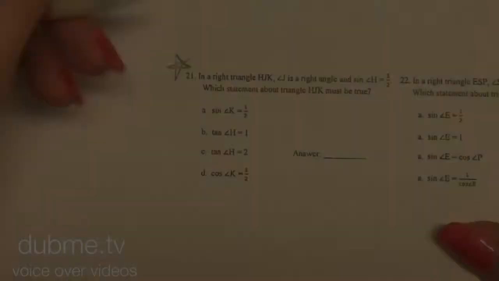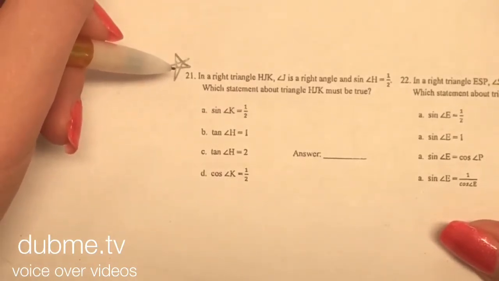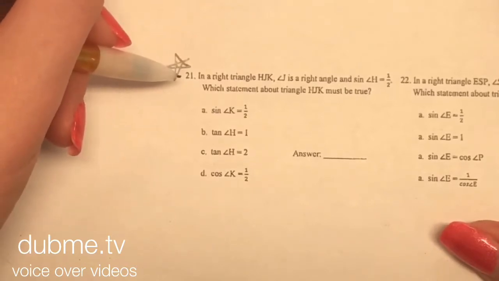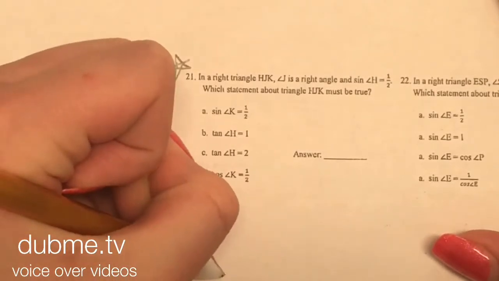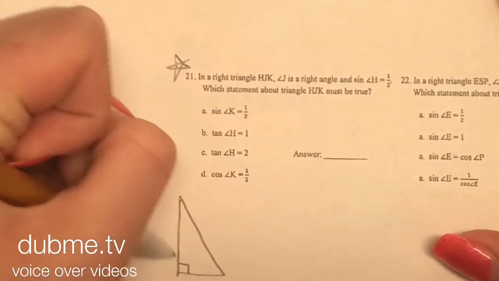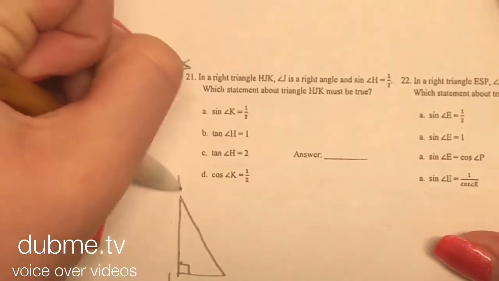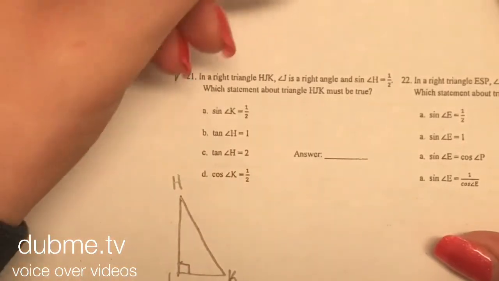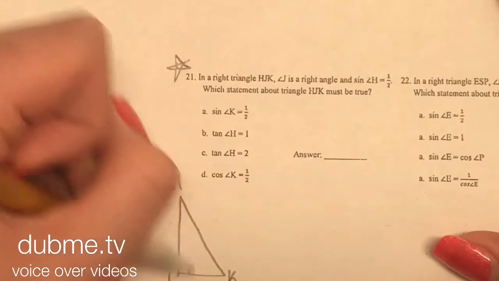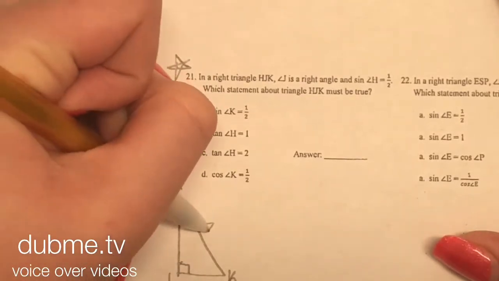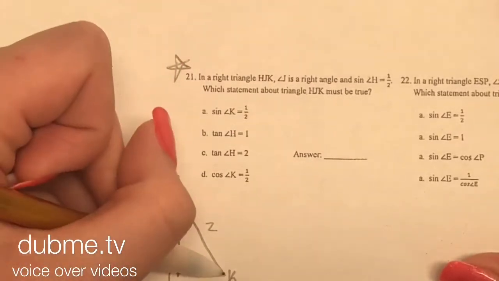In a right triangle HJK, angle J is the right angle, and the sine of angle H is equal to 1/2. Which statement is true about HJK? So we're going to start off with drawing our triangle to give us a visual picture of our right angle. And since angle J is the right angle, that's where we're going to label it and put H and K in their spots. So the sine of angle H is equal to 1/2, meaning we should label opposite and our hypotenuse. So right here we have must be true.